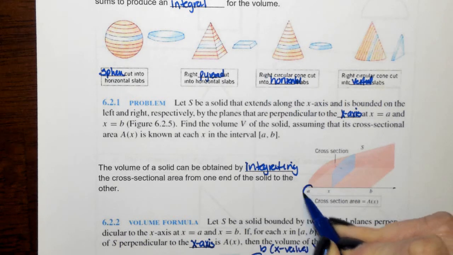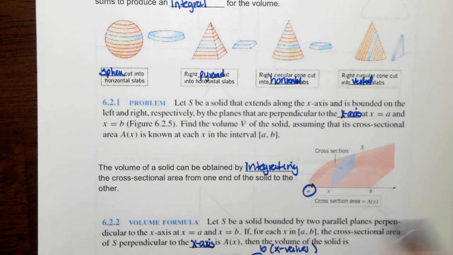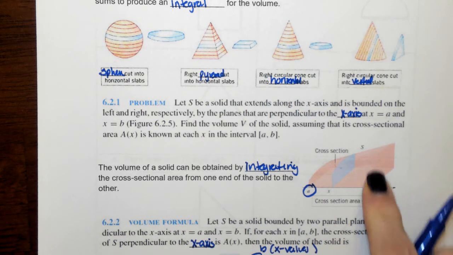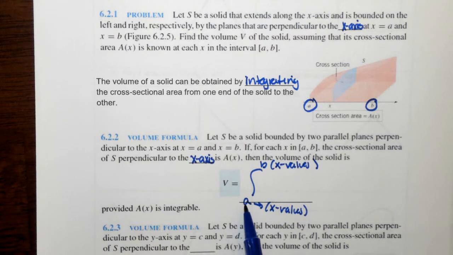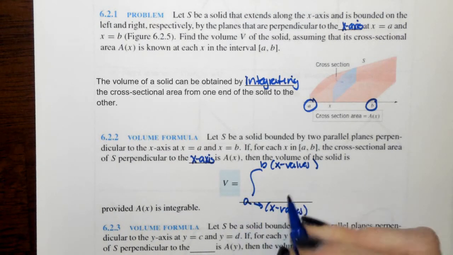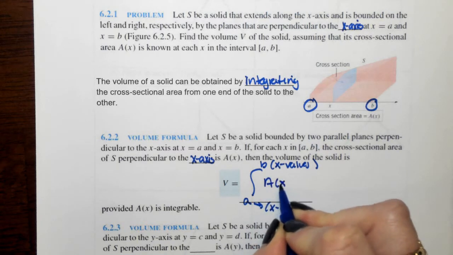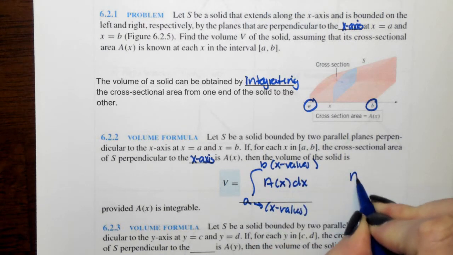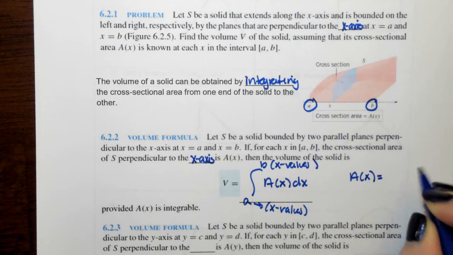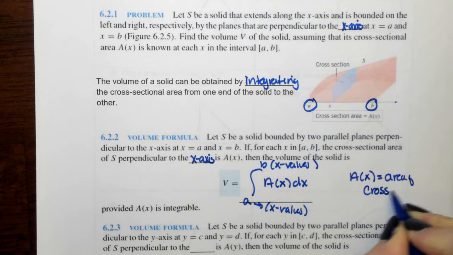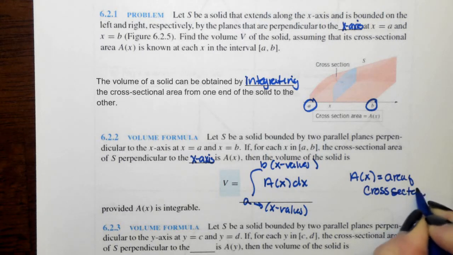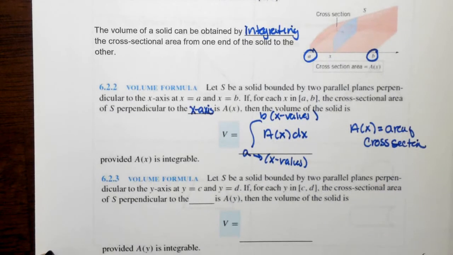A is the x value furthest on the left, B is the x value furthest on the right. So we set up a definite integral from A to B of A of x dx, where A of x is the area of the cross section. So we're going to integrate the area of the cross section.